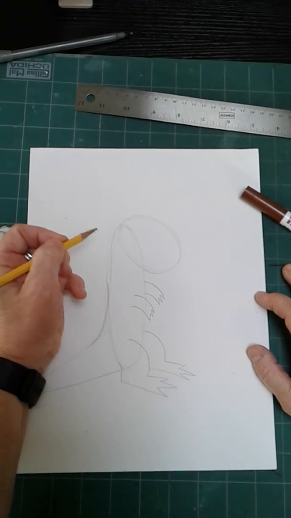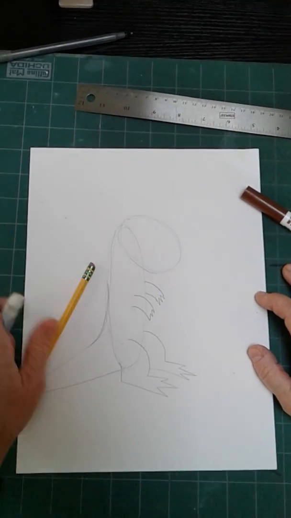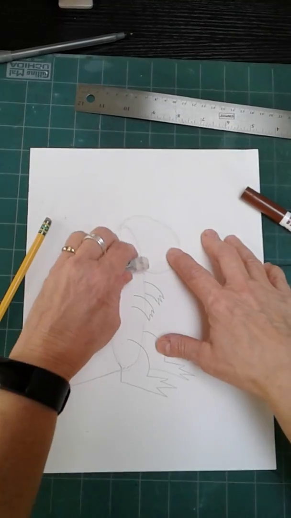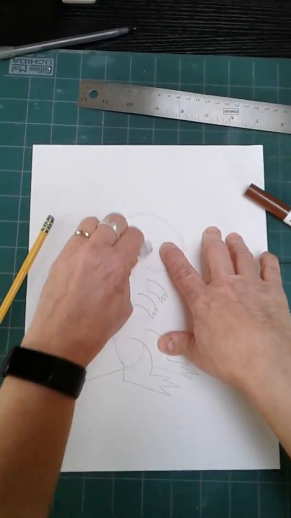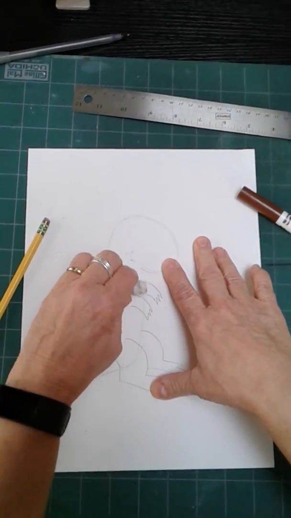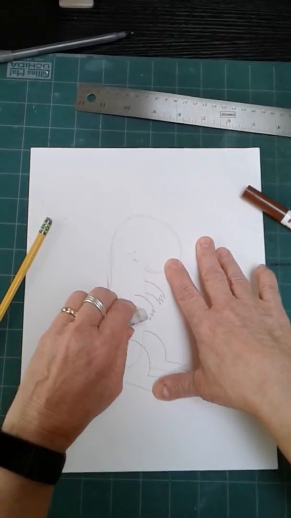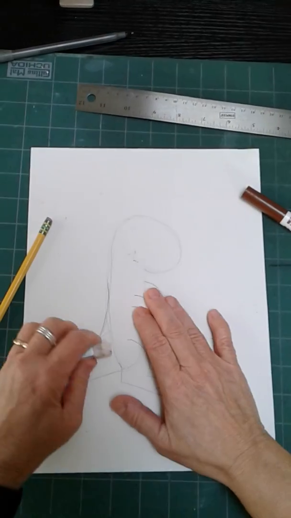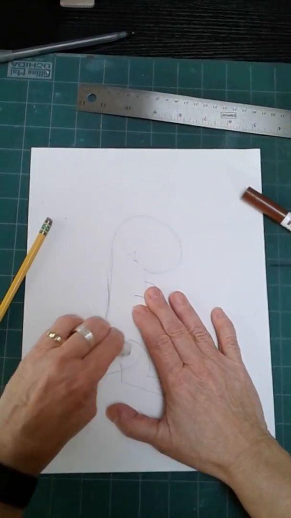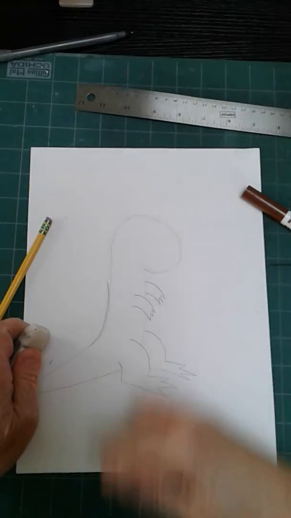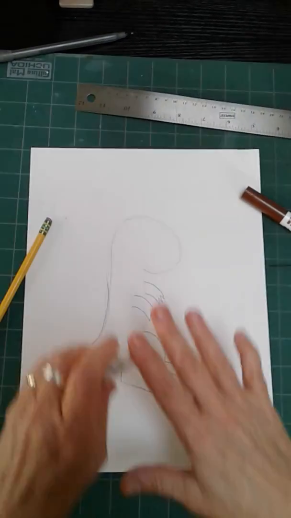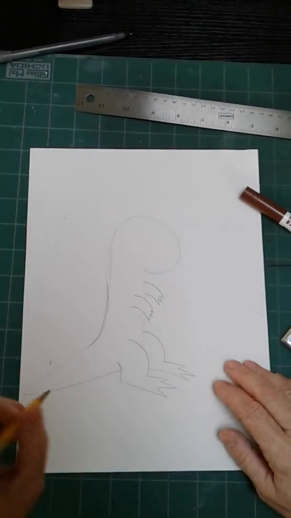Okay, now I'm going to erase some lines that I don't need anymore. I don't need these lines over here. My camera's going to wiggle a little while when I do this, because it wiggles the whole table. That's okay. Okay, I've erased a lot of those lines. Now I can really see my T-Rex.